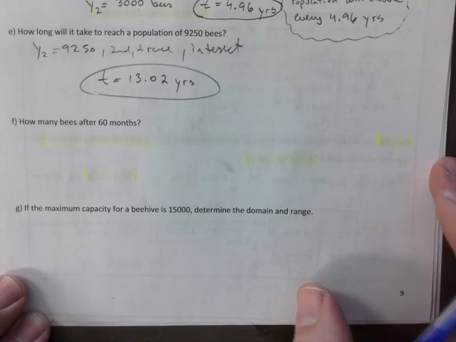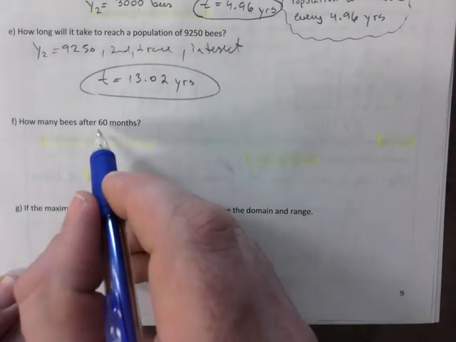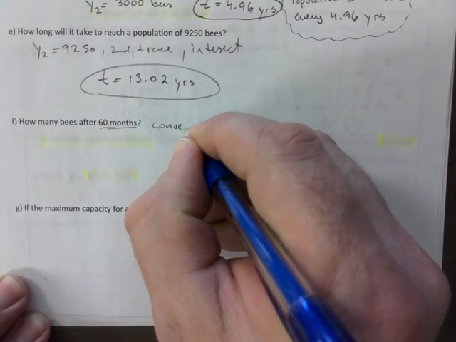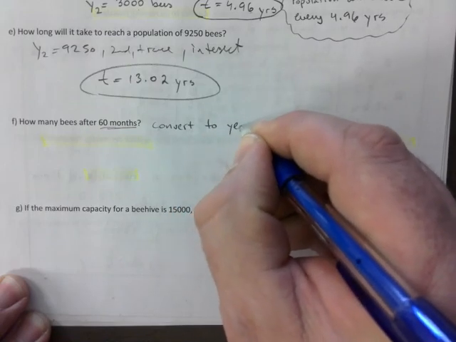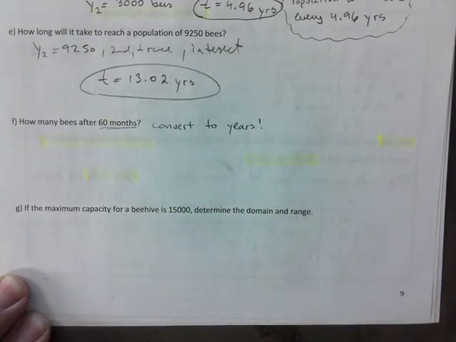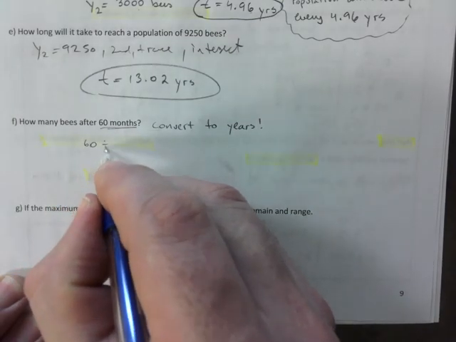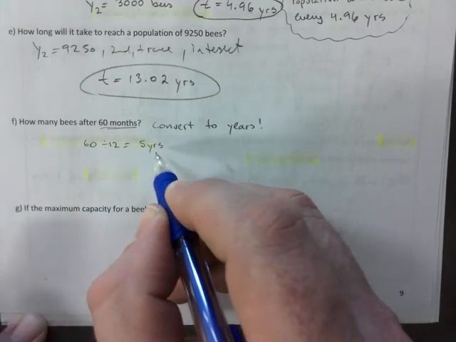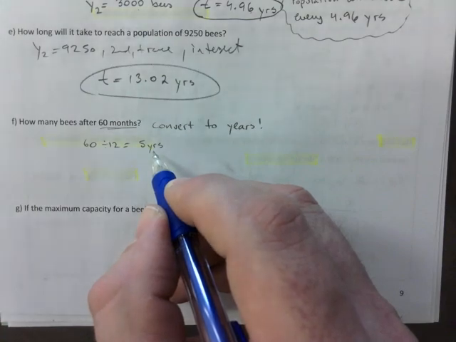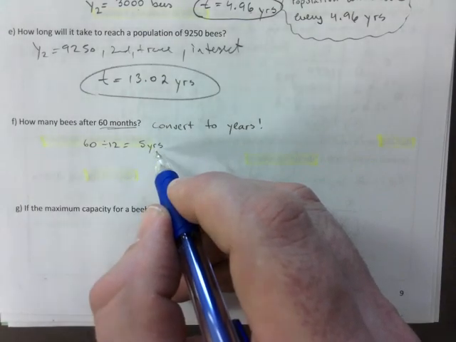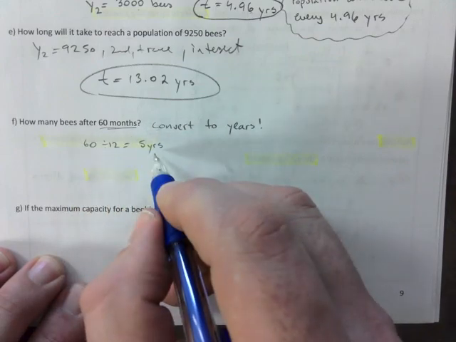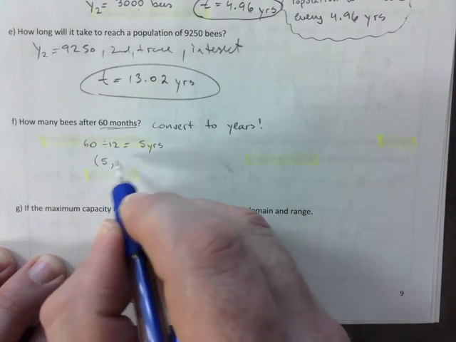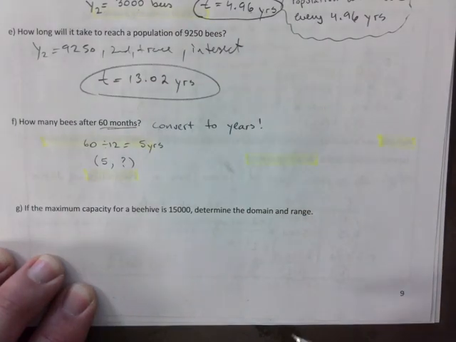How many bees after 60 months? So let's say they're asking you for time in months. Okay. Convert to years. You have to make sure your time is right. So 60 divided by 12, that's 5 years. If this had been a decimal, you use the decimal, right? Because everything in our equation is based on years. How many bees after this many years? So they're basically saying, if time is 5 years, what is your population?